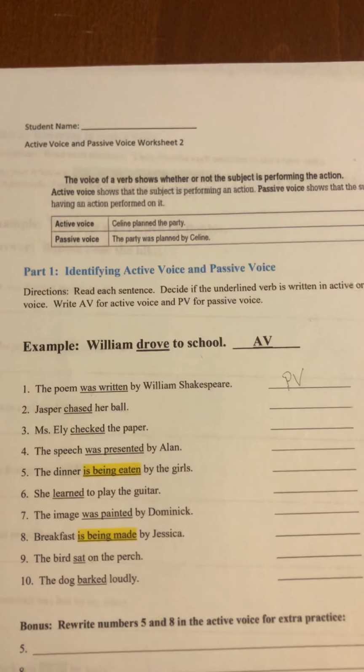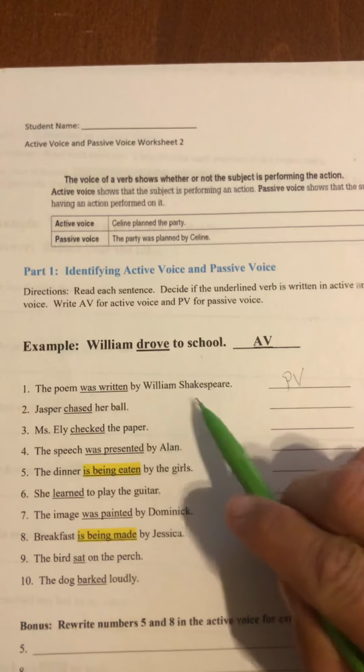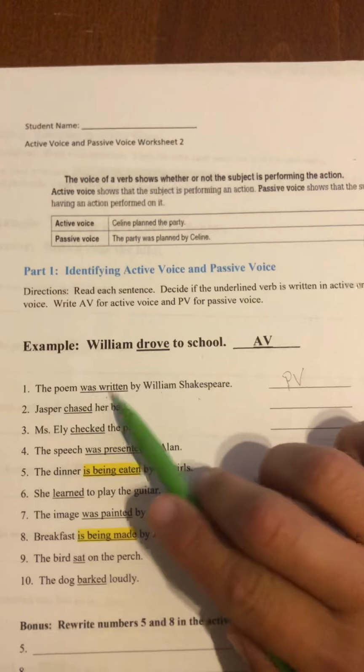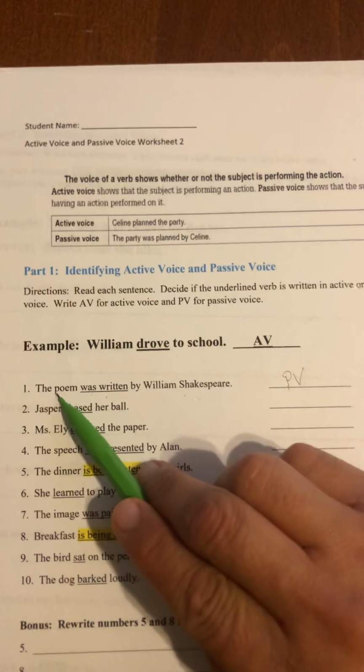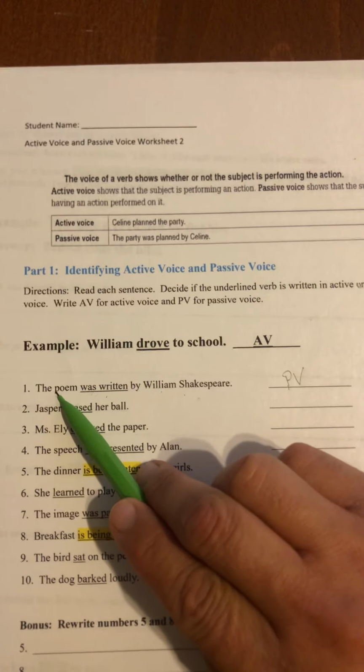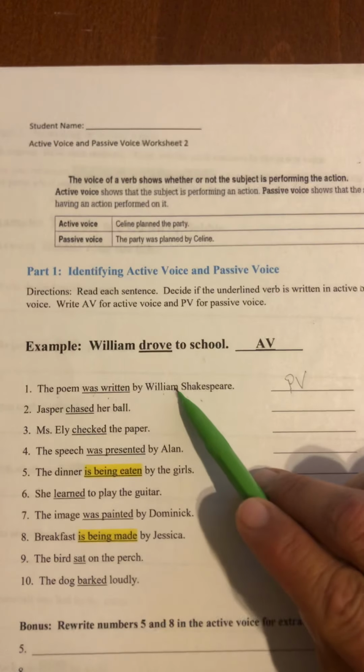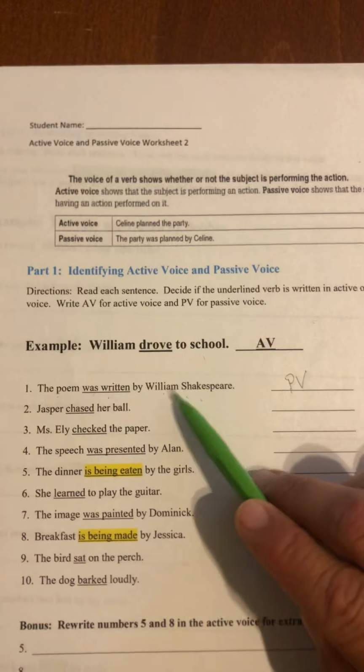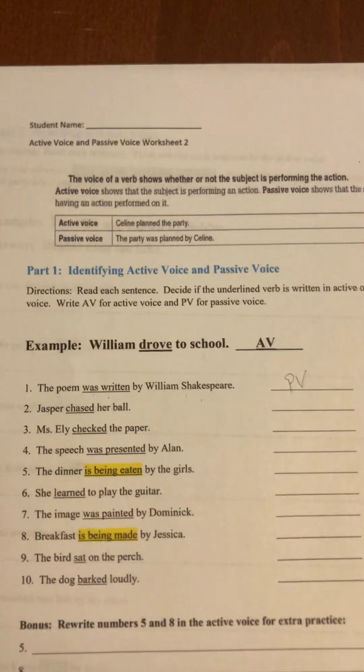And that's what I want you to do too, okay? But William Shakespeare is the one doing the action, not the poem. The poem can't do anything, okay? William Shakespeare is the one that's doing it, okay? Who is it? William Shakespeare. And what is he doing? He wrote, okay? What did he write? He wrote the poem, okay?